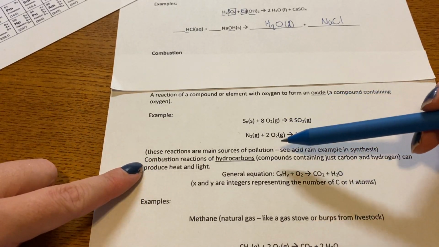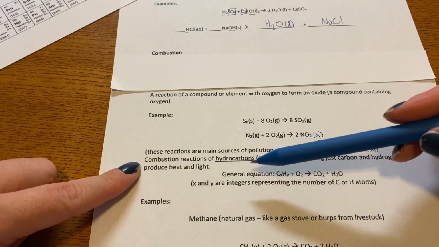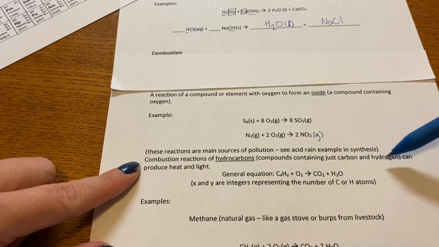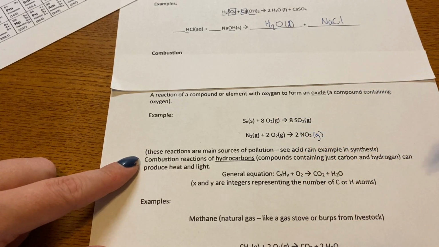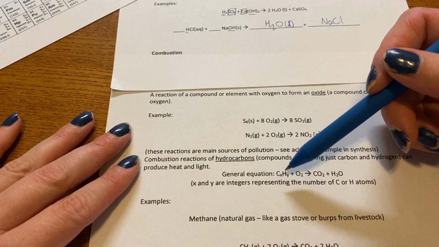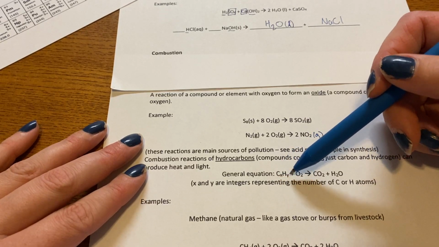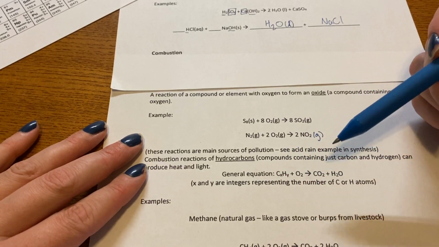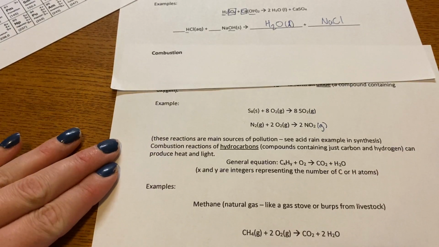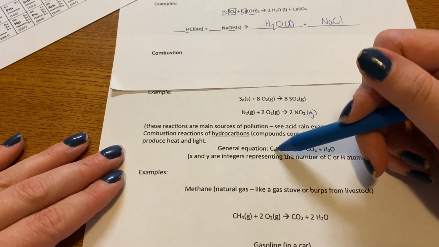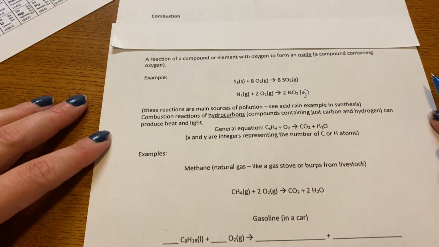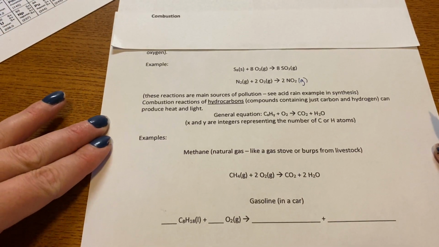Now, mostly what I'm going to give you is combustion reactions of hydrocarbons. Hydrocarbon, just like the name implies, is a compound containing just carbon and hydrogen. And these reactions can produce heat and light. So, for example, any general equation is going to look like CxHy plus O2. And the products are always the same. It's always going to produce carbon dioxide and water, okay? So in this general equation, x and y could be any number. It's just how many carbons, how many hydrogens you have. You've seen these ones in balancing. These are the tricky ones to balance.